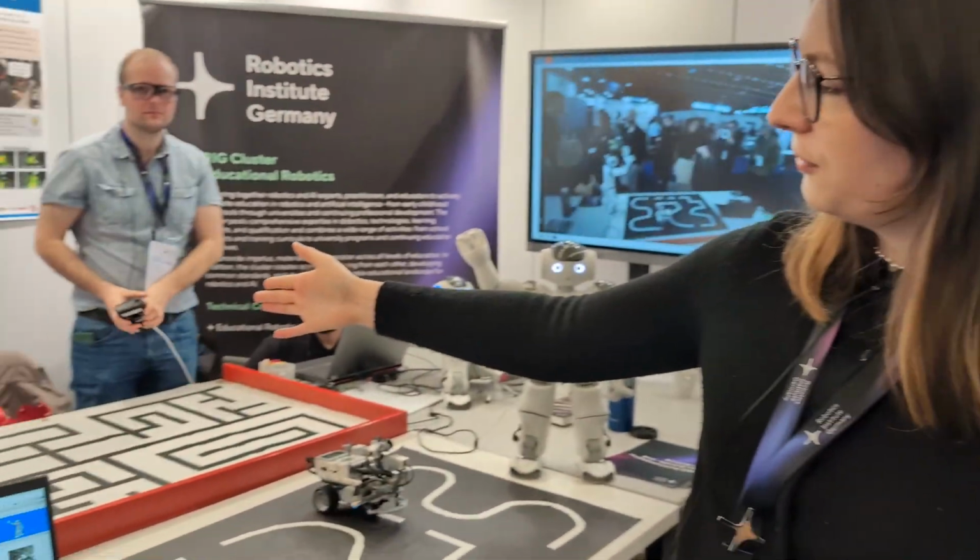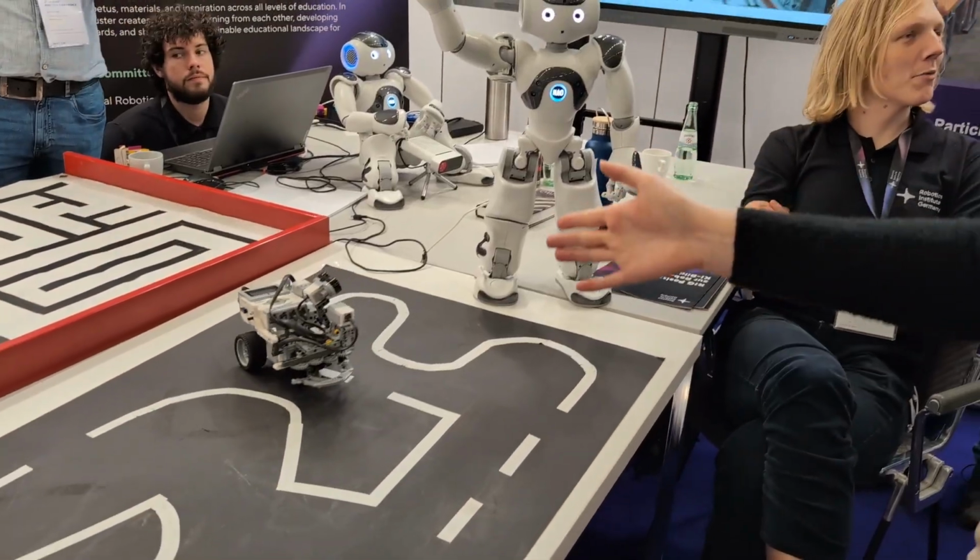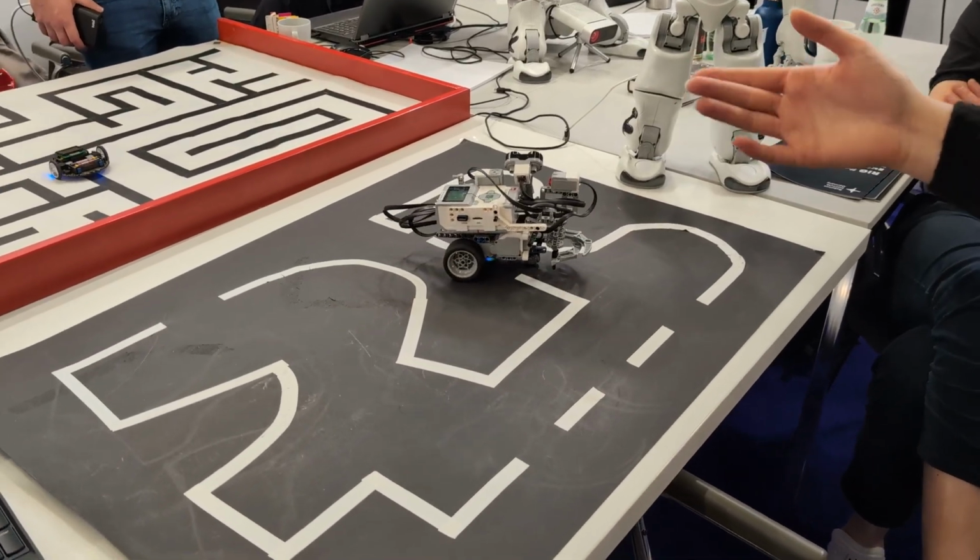So for example, a maze follower, or here a Lego Mindstorms robot, which are used with students. This robot is programmed by a student and it follows a line. It was a project we did with them.